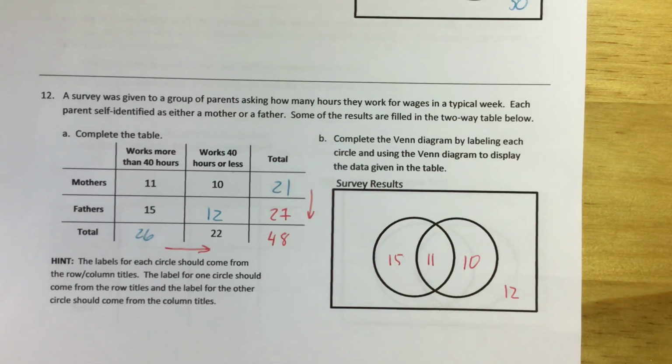All right, questions 12, 13, and 14 are going to be the most involved here because you are going to have to make your two-way tables and you're also going to have to make your Venn diagrams. But remember, they're kind of the same data here, so it can't be too hard, right?